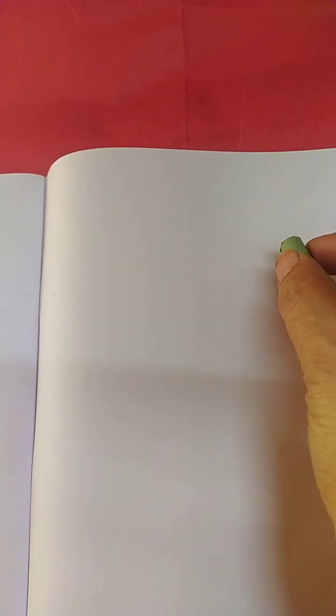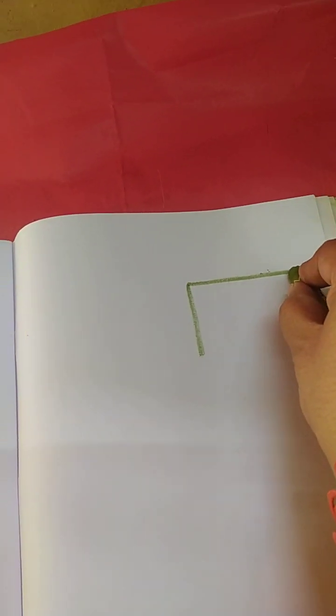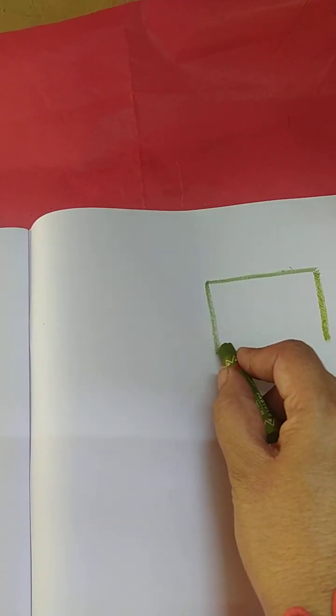Let's begin with the letter L. Yes. Now to this letter I'm going to add the number 7.